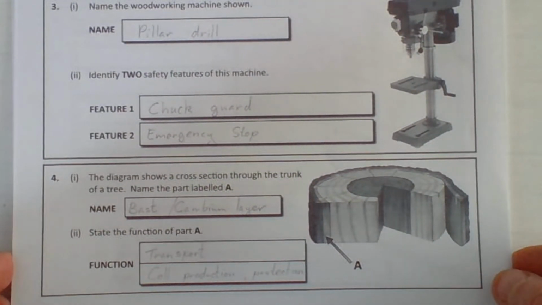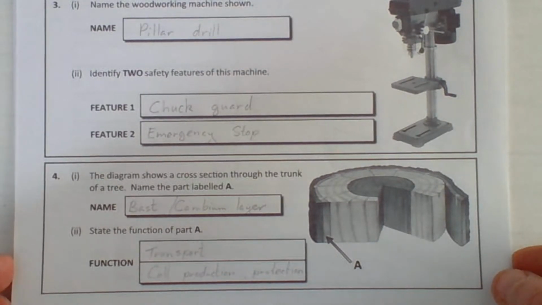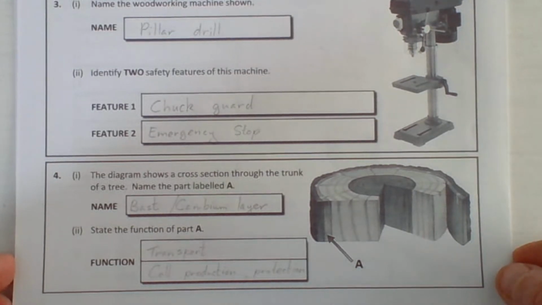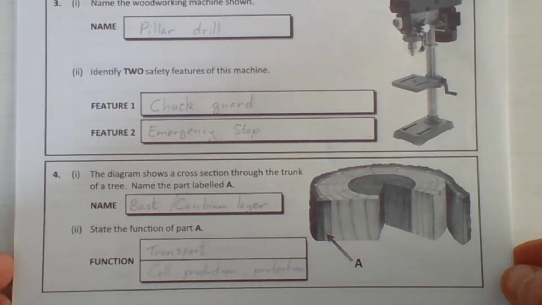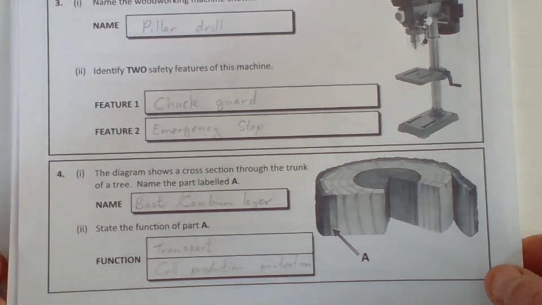The diagram shows a cross section through the trunk of a tree. Name the part labeled A. It's the bast or the cambium layer. State the function of part A. It transports food and water, or it's cell production, and it's also there for protection.